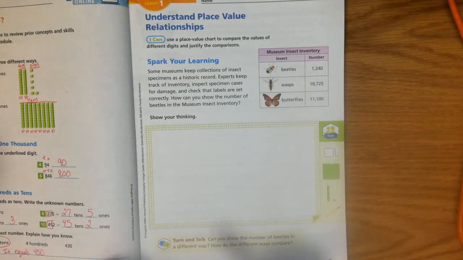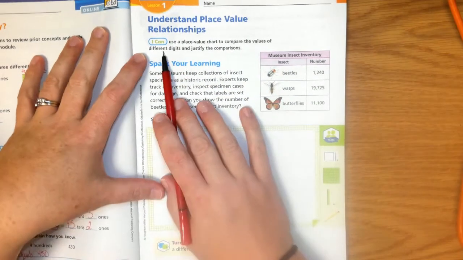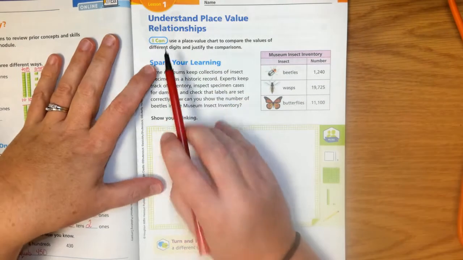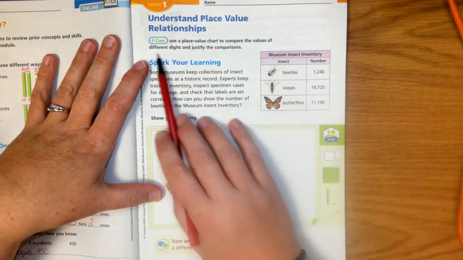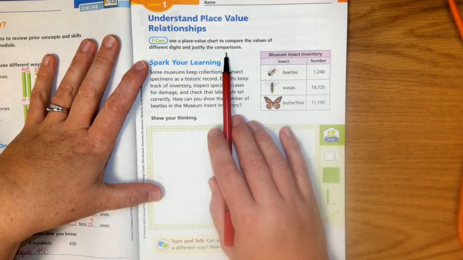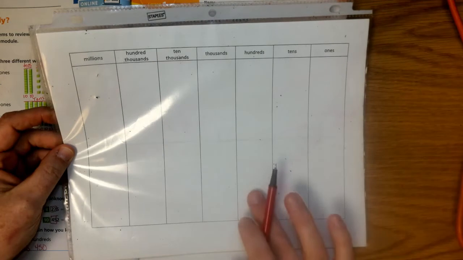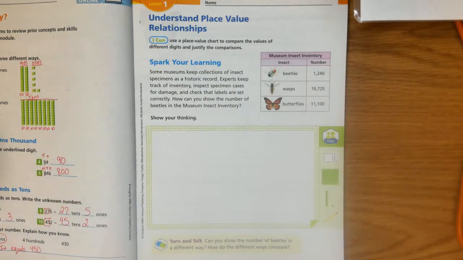All right, so we're going to talk about understanding place value relationships. When you're done with this, you should be able to do this I can statement: I can use a place value chart to compare the values of different digits and justify the comparisons. Remember, I showed our place value chart in the last video with our ones, tens, hundreds, thousands, 10,000s, 100,000s, and millions.